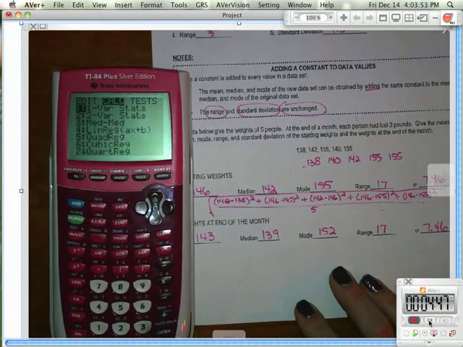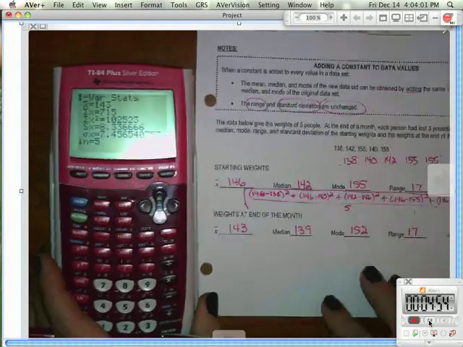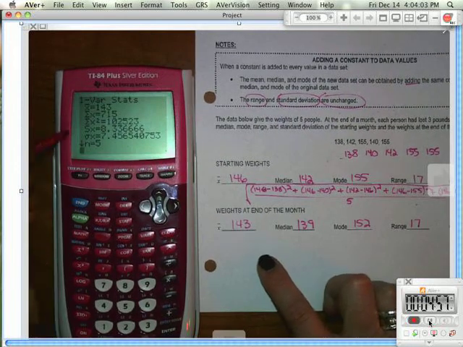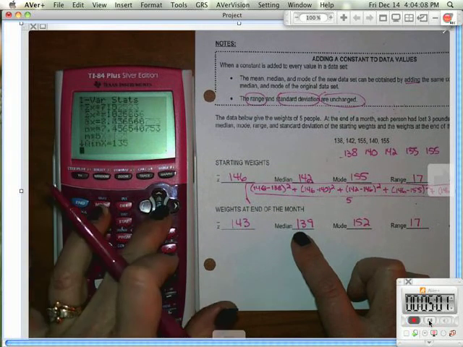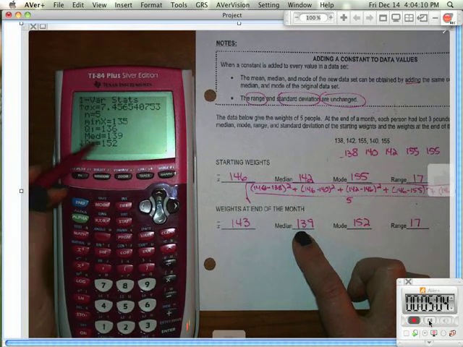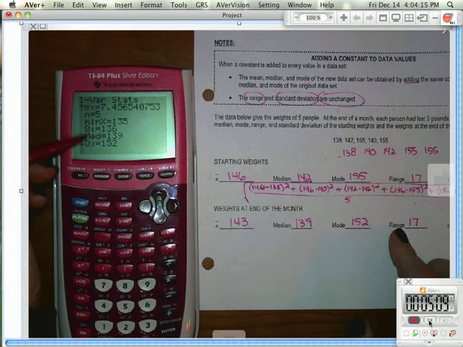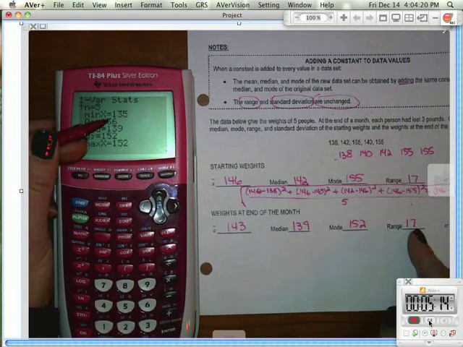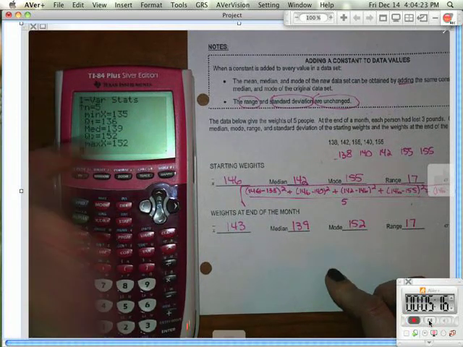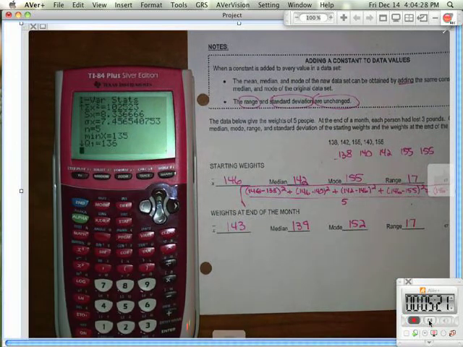I want the calculator to work on these statistics. I'm going to tell it to read from list 2. And if I compare to my numbers here, I should have the same thing. The mean is 143. If I arrow down, the median's 139, the mode is 152, the range, you take the max, which you can't see here yet, the max minus the min is 17, and the standard deviation, let me find that, is up here, 7.46. So it works. Pretty nifty.